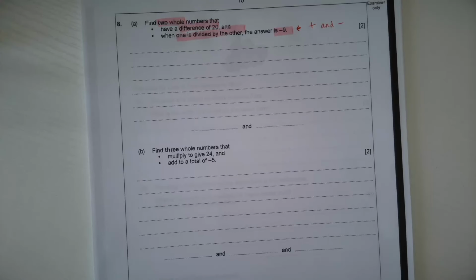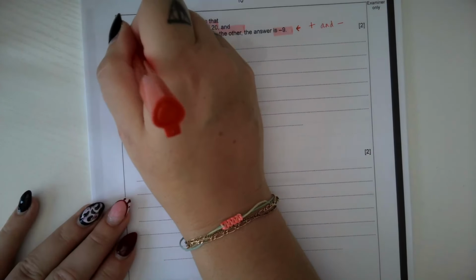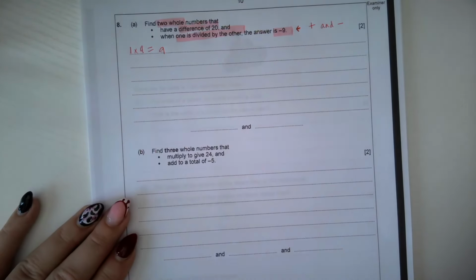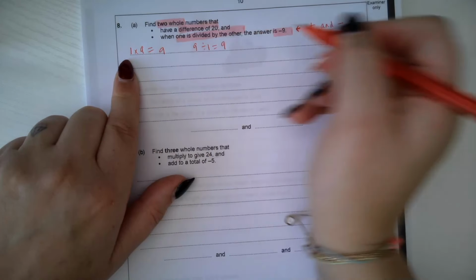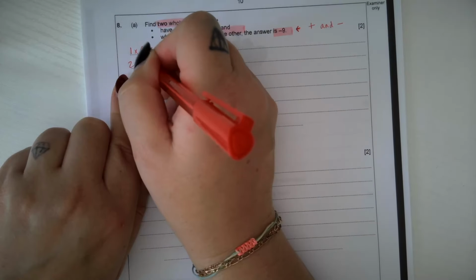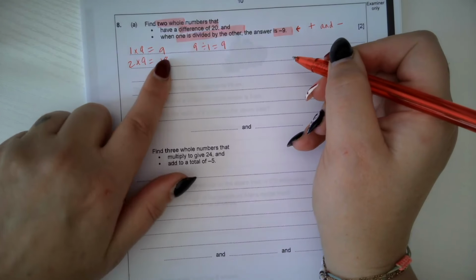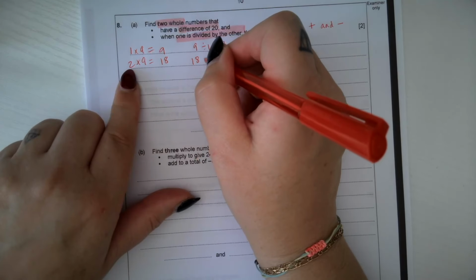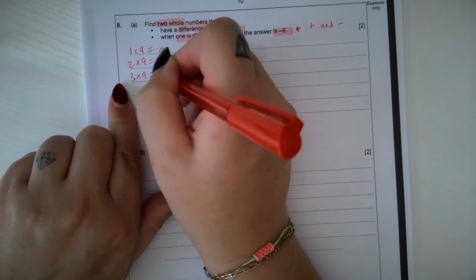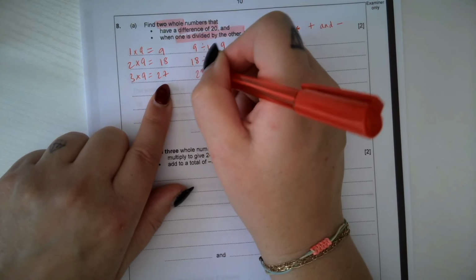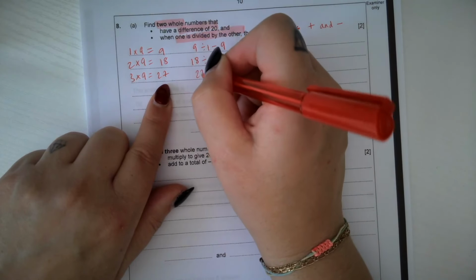So I'm going to start by thinking about numbers that would divide to give me 9. So we're going to work with our 9 times tables here. So 1 times 9 is equal to 9. So that tells me that 9 divided by 1 is equal to 9. 2 times 9 is equal to 18. So that tells me that 18 divided by 2 is equal to 9. 3 times 9 is 27. So that tells me that 27 divided by 3 is equal to 9.